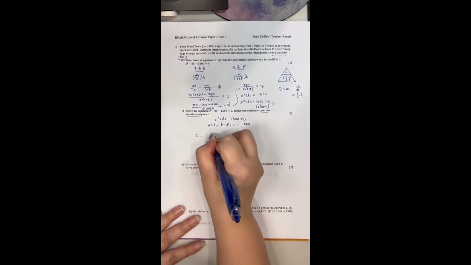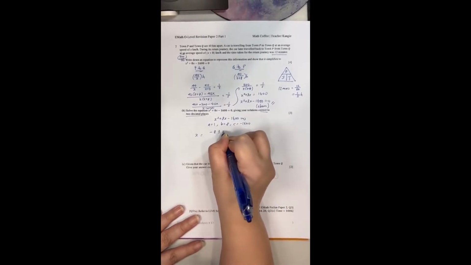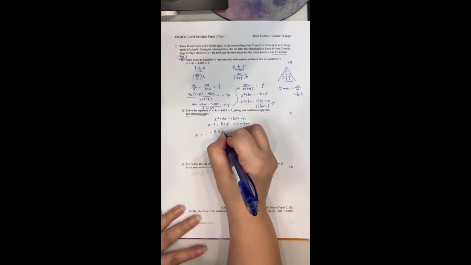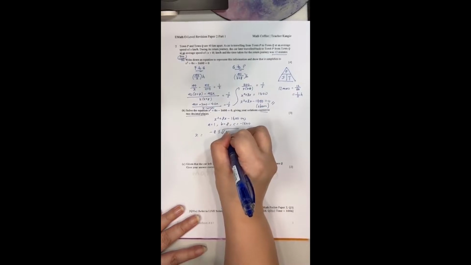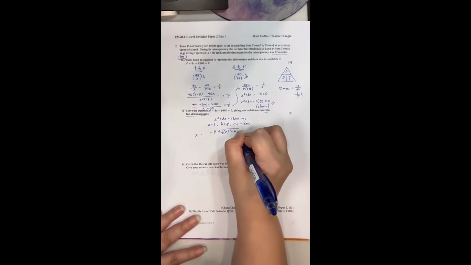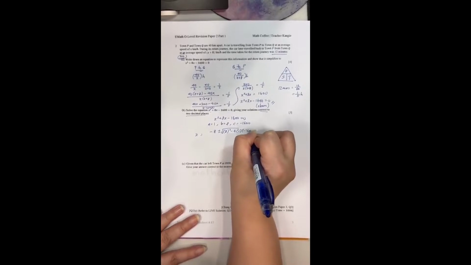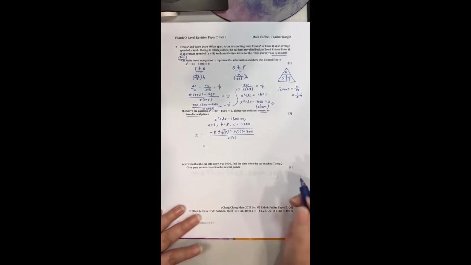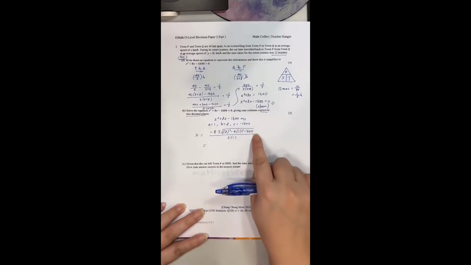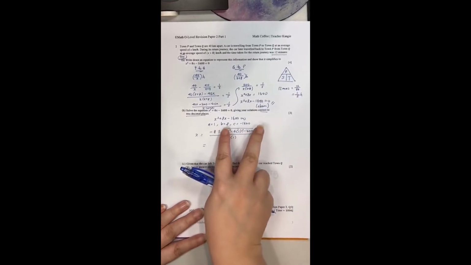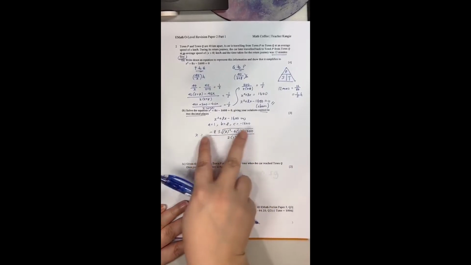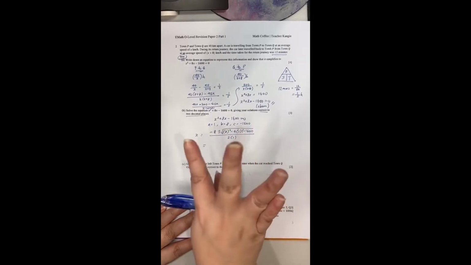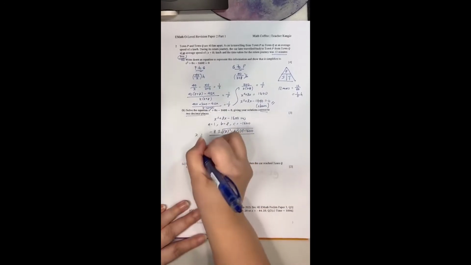So x equals to minus B plus minus square root of B squared minus 4AC, over 2A. This is good enough. Okay, I always tell my students this is good enough. You don't have to go and calculate the individual parts. You just put in the formula with the numbers, with the brackets, and then you can press the calculator.